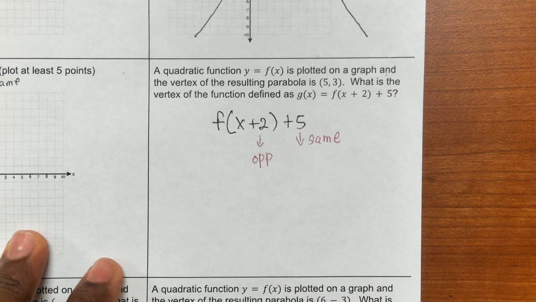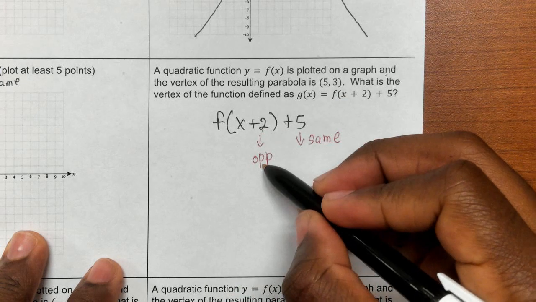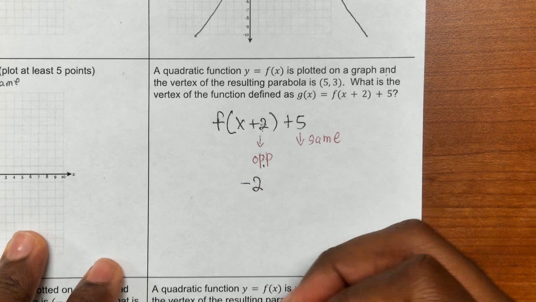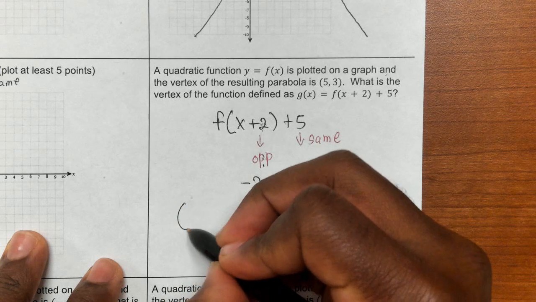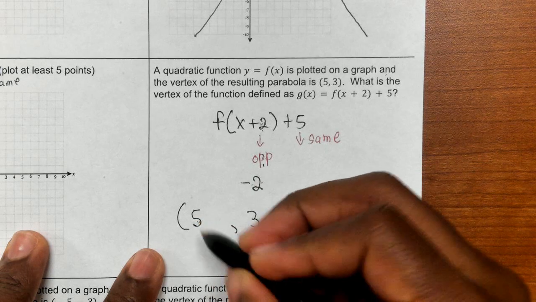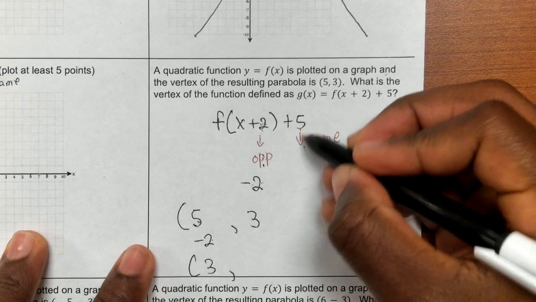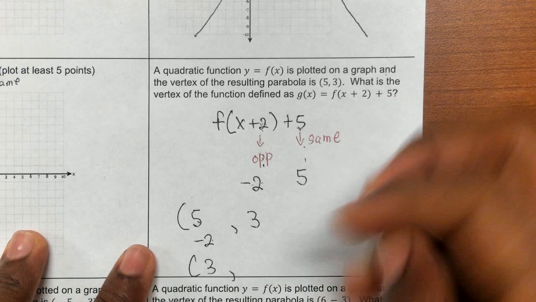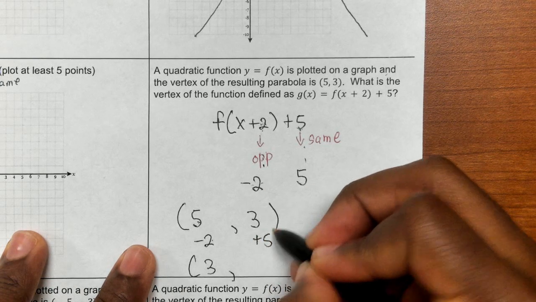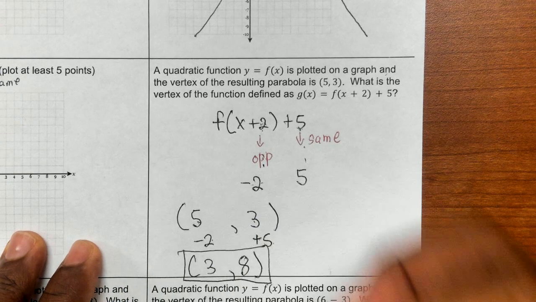Okay, so essentially guys, if I have the point 5, 3, this number changes the x, so instead of adding 2, I'm going to subtract 2 from my x value. So if I have 5, 3, and I'm subtracting 2 from here, 5 minus 2 would be 3. The number on the outside here, you do the same, so I would just add 5 to this y value, so 3 plus 5 is 8, and that is it.